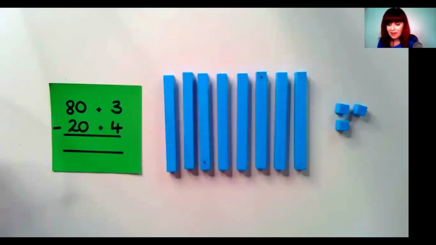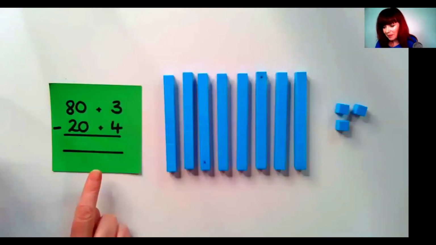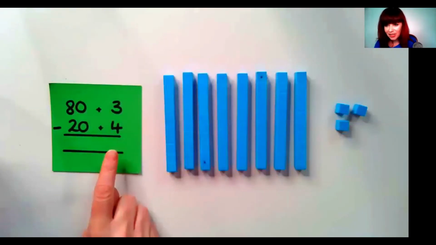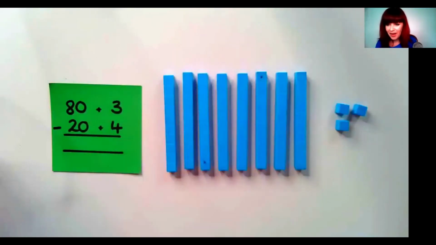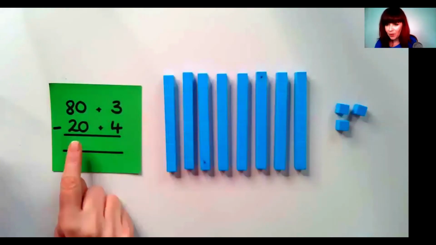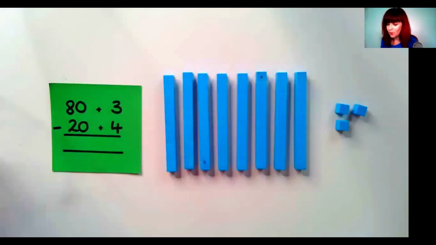Next, still using the expanded partitioned method, we make it a little bit harder. And you'll notice that there's going to be some exchanging involved with this calculation. So just like before, we build our 83. And from that now, we're going to subtract 24. And we start in our ones column. We've got 3 ones and we need to subtract 4 ones. We don't say we can't do it because 3 subtract 4 is -1. But we say, to make the maths easier, we're going to regroup.